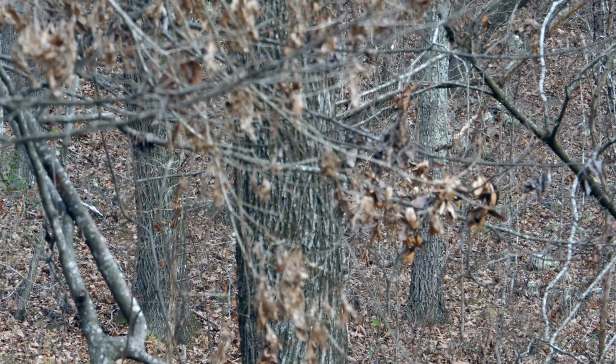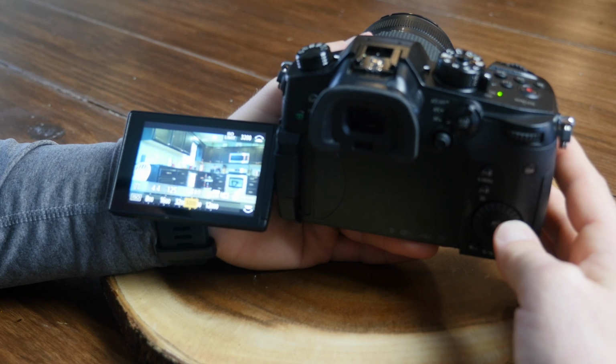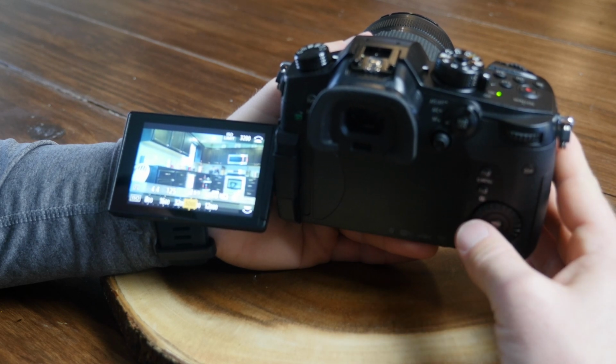The next part of the equation that is camera settings is ISO, or sometimes called gain. Now you want to keep the ISO as low as possible. The higher it is, the more disgusting artifacts and digital noise will be introduced into your footage.